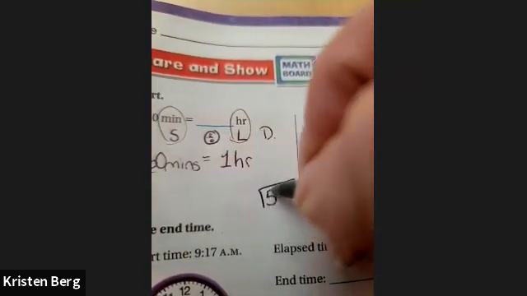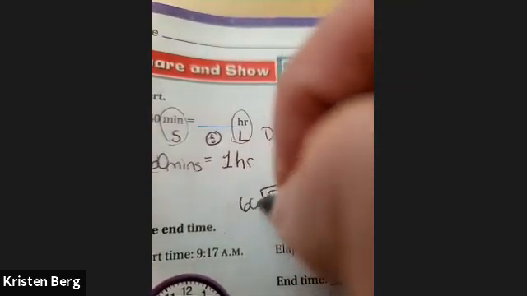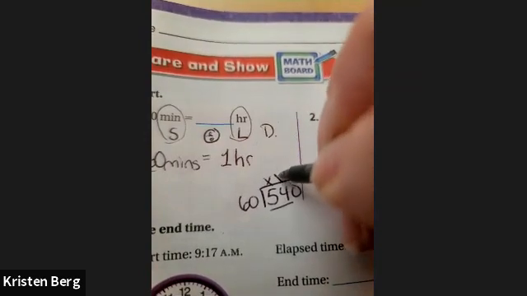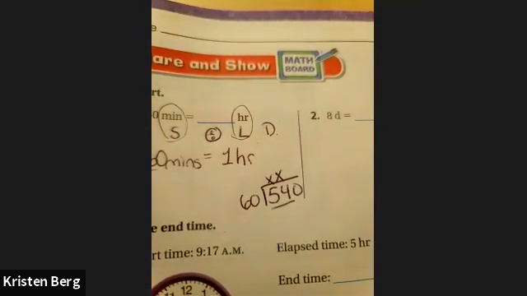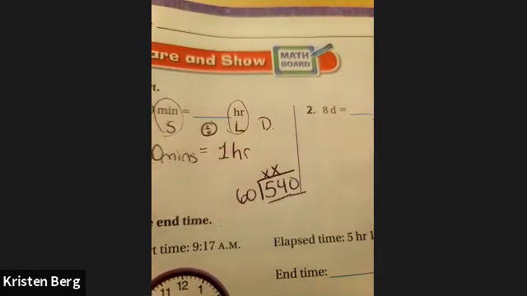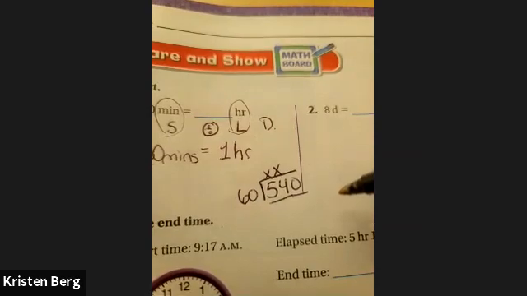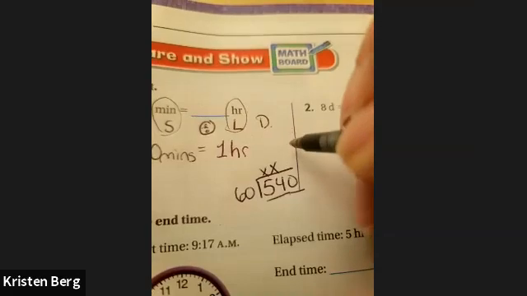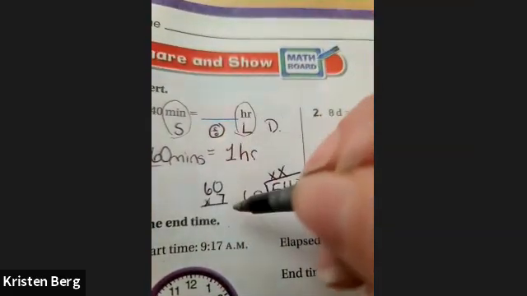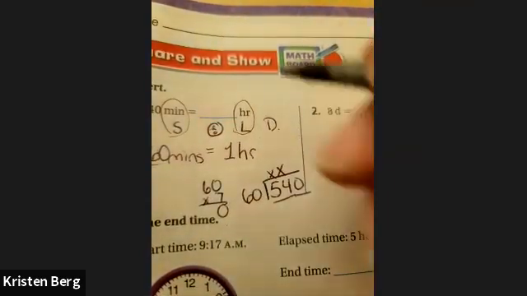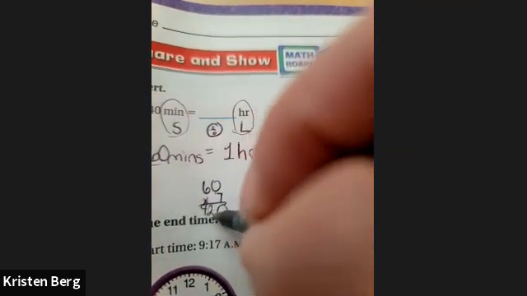So 540 divided by 60. So can 60 go into 5? No. Can it go into 54? No. Can it go into 540? And this is where it's a yes. So then you can do like guessing and checking. In this case, I would try 7. So 7 times 0 is 0. 7 times 6 is 42.